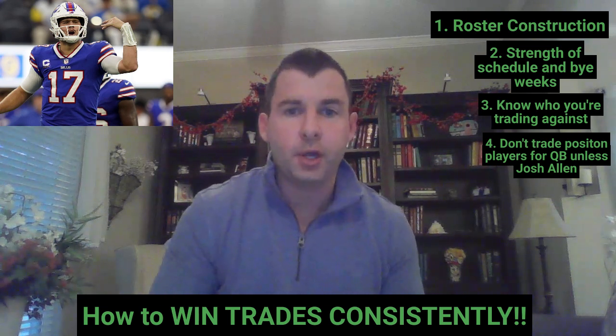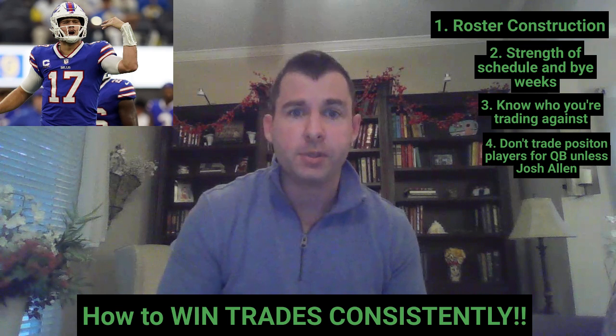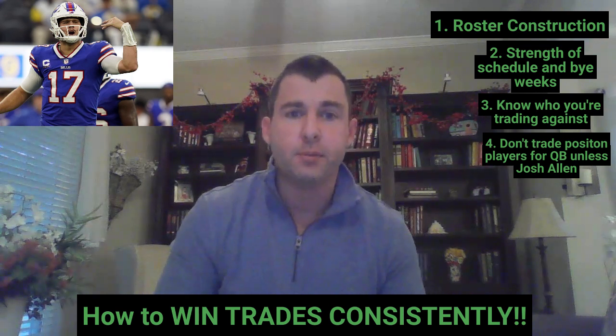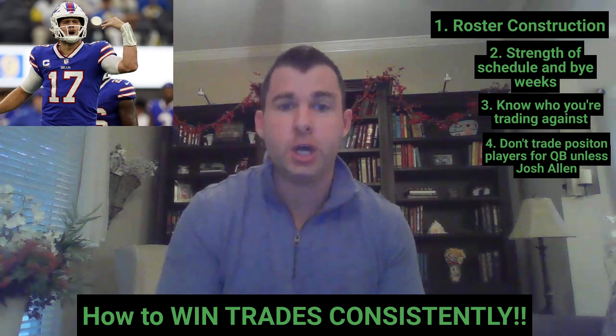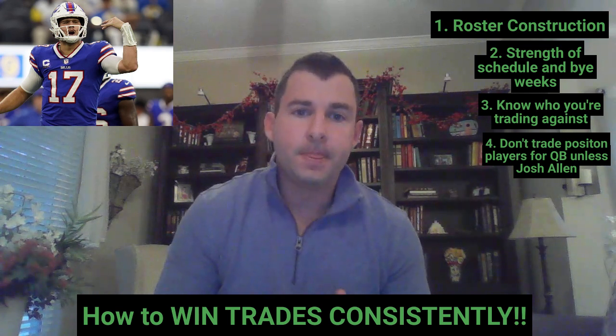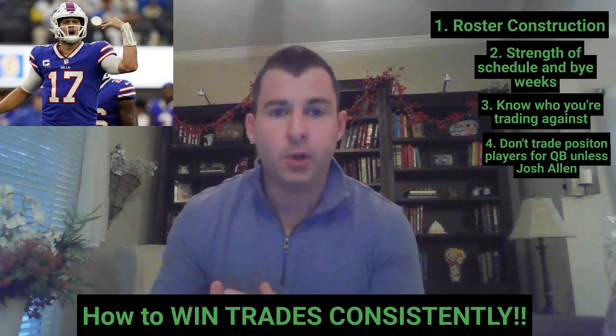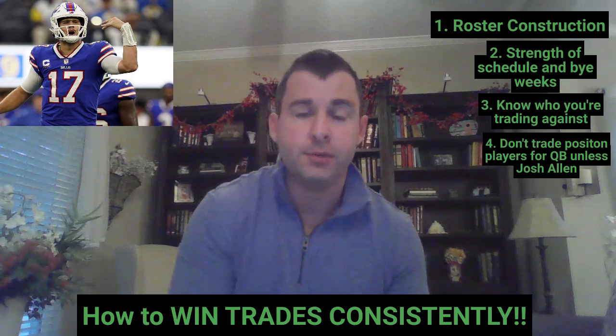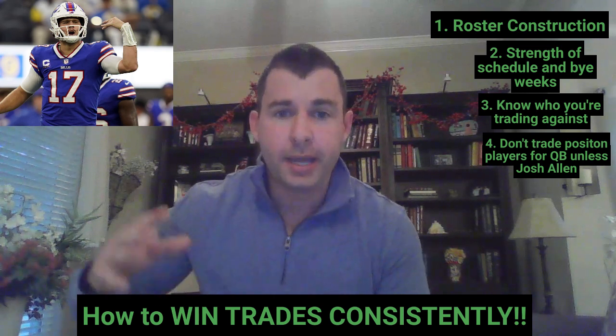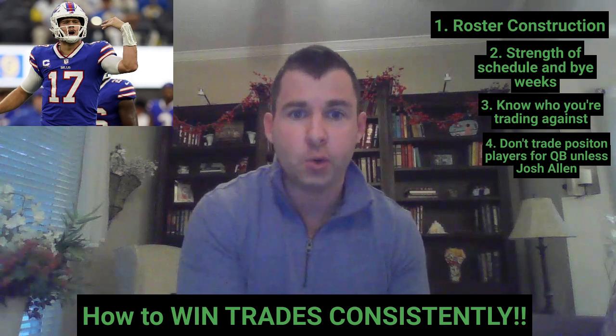So know that if you're going to trade a difference-making player at the running back position or a difference-making player at the wide receiver position, you should really only do this if it's to trade for Josh Allen. Outside of that, the quarterback position just isn't valuable enough in comparison to running back and wide receiver to actually justify trading a stud position player for a stud quarterback.